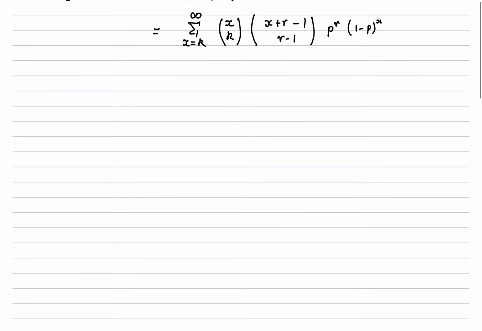The next part of this simplification is to rewrite the summation, expressing the two combinatorial factors in their expanded form.